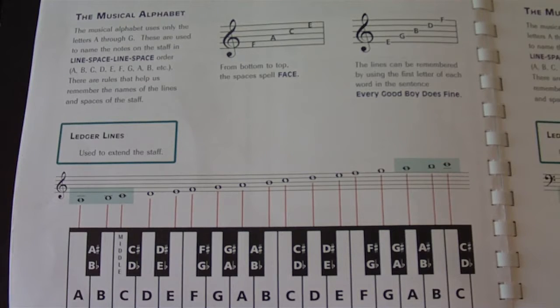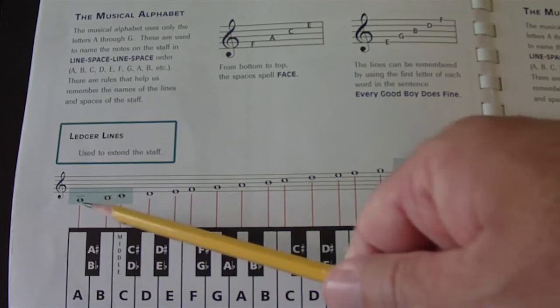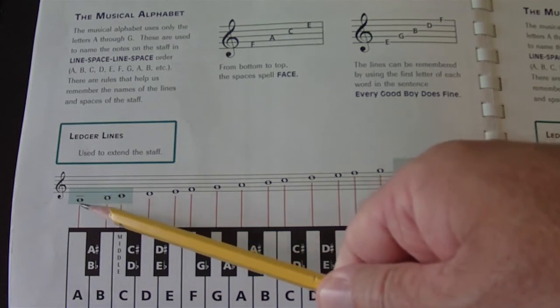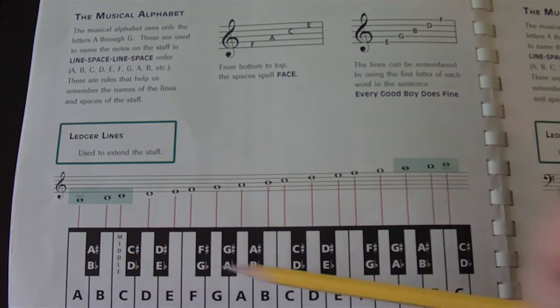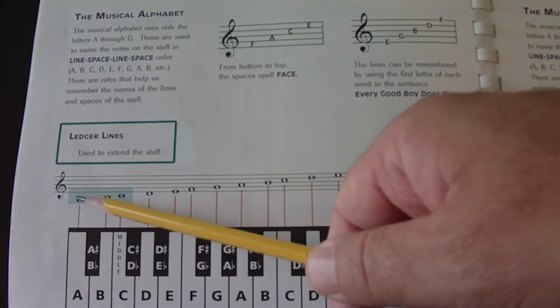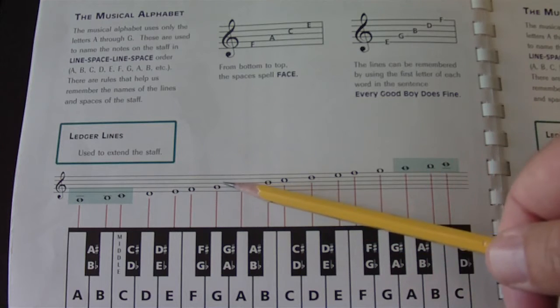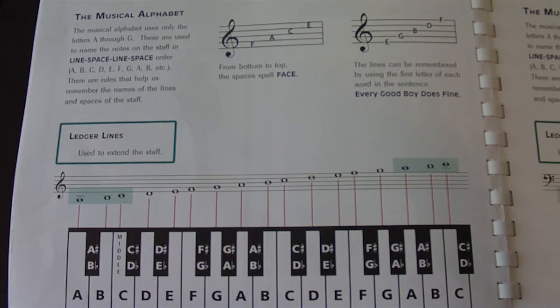Next, we're going to talk about the next section on that page. It's called the musical alphabet, and this is just talking about the names of the notes on the staff. One thing to keep in mind is that the names of the notes use the alphabet, the letters A through G, and they use these on the staff in line space order. So if you look down here, you'll see this note here, that's an A. It just shows you on the piano representation here, but that's an A. And if we go in order from line space, we go A, B, C, D, E, F, G. And then it repeats over and over again.